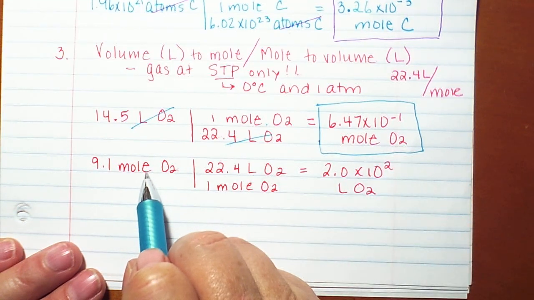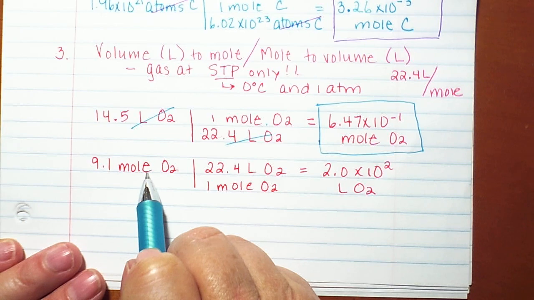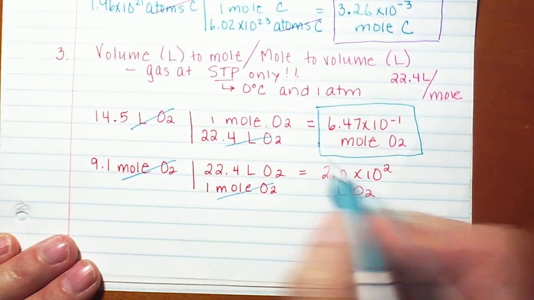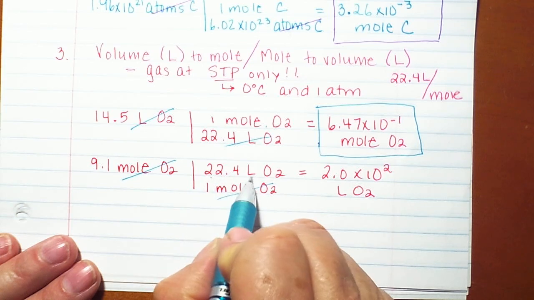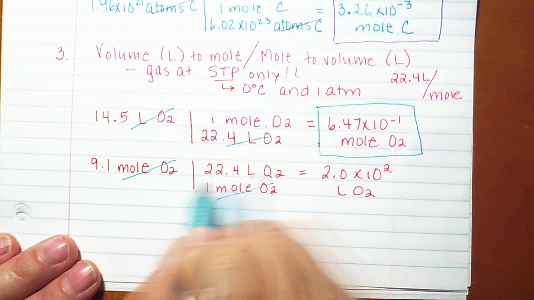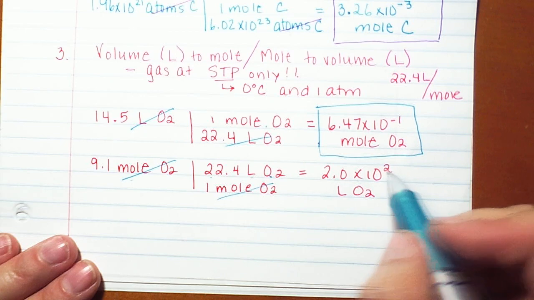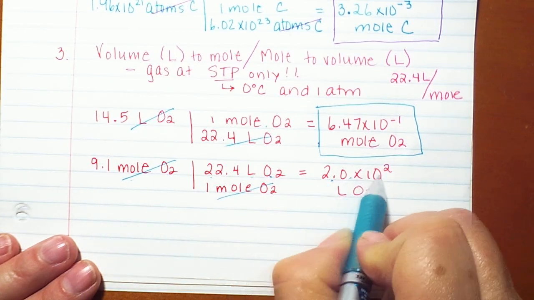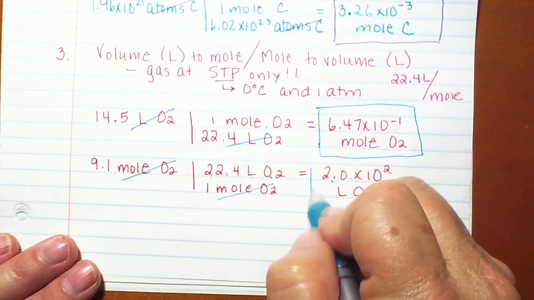Now over here I have 9.1 moles. What I want is how many liters. So my moles of O2 go down and 22.4 liters of O2 goes up on top. When I multiply that out, I get 2.0. Notice 2 digits here and 2 here, times 10 to the 2 liters of O2.